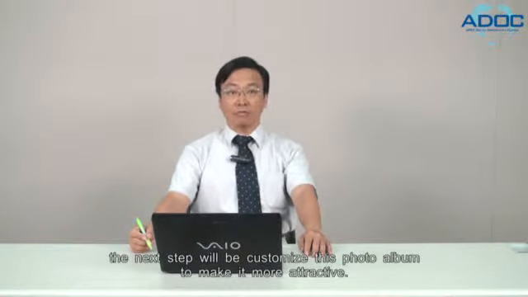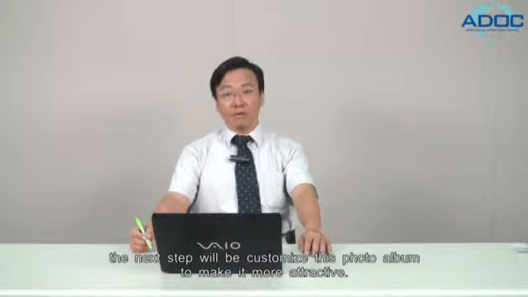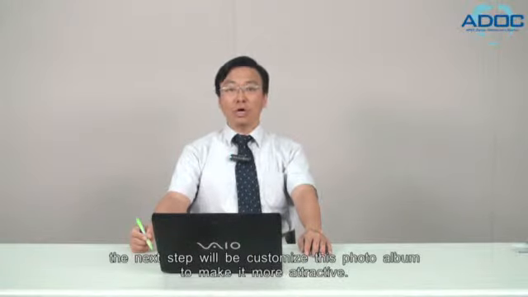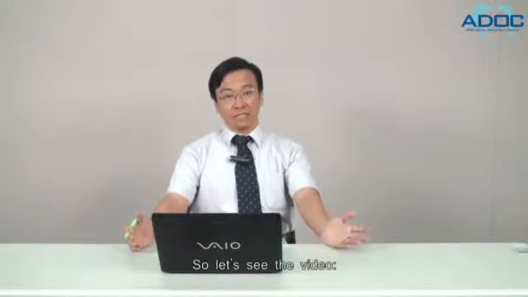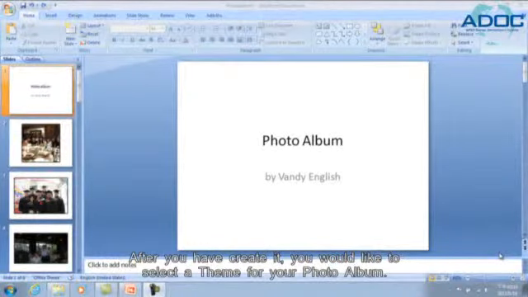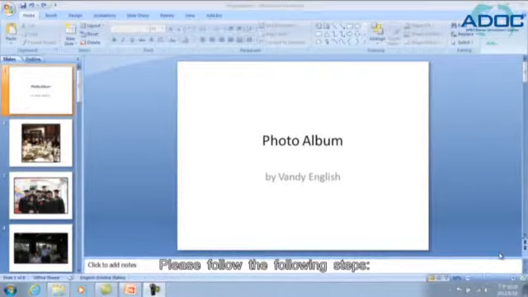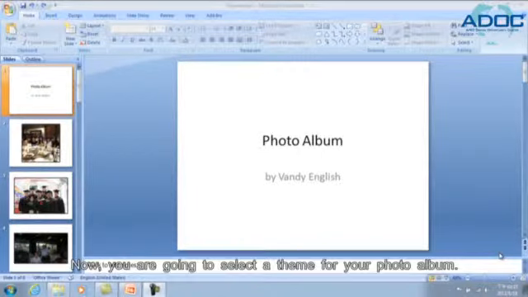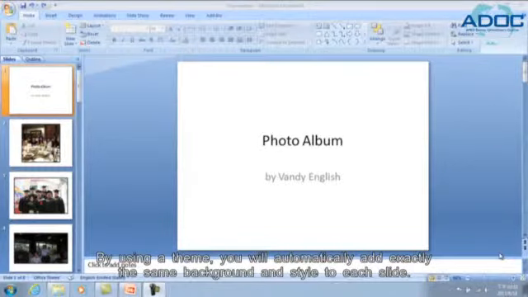After creating the photo album, the next steps will be to customize this photo album to make it more attractive. So let's see the video. After you have created it, you would like to select a theme for your photo album. Please follow the following steps. Now you are going to select a theme for your photo album. By using a theme, you will automatically add exactly the same background and style to each slide.